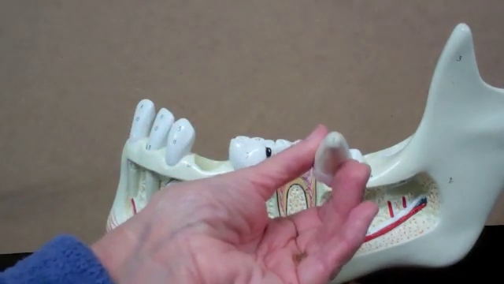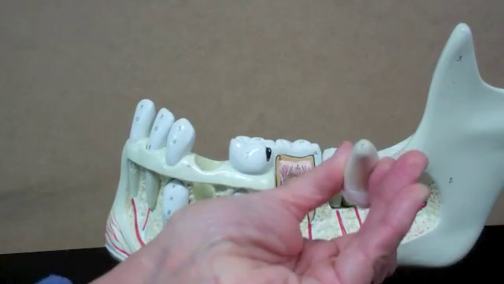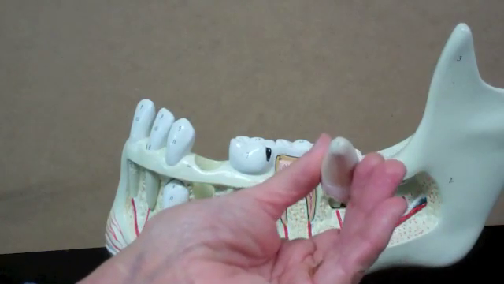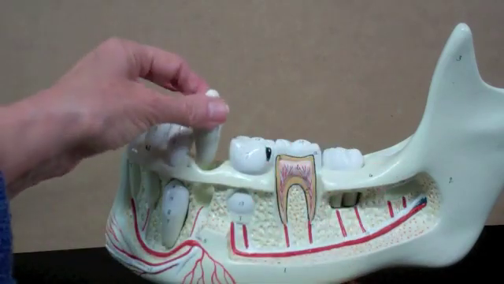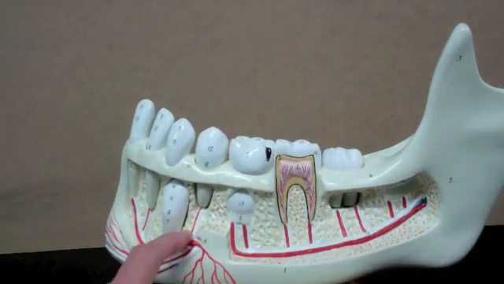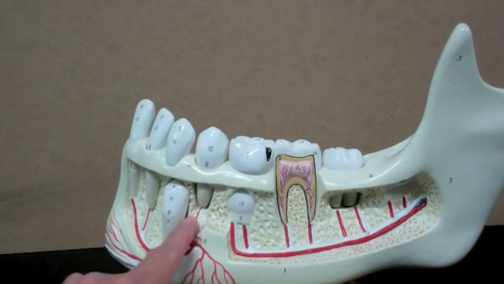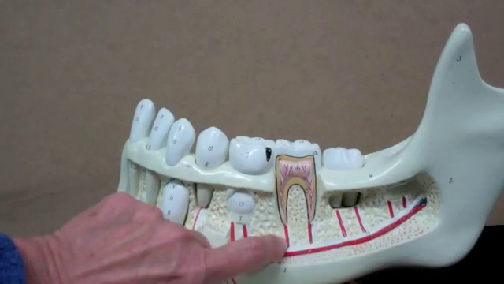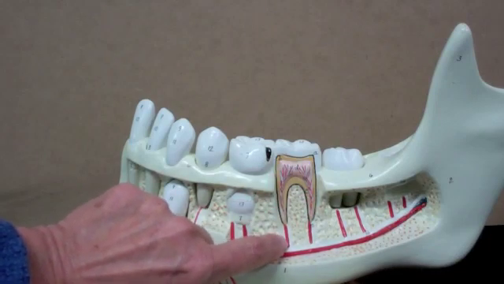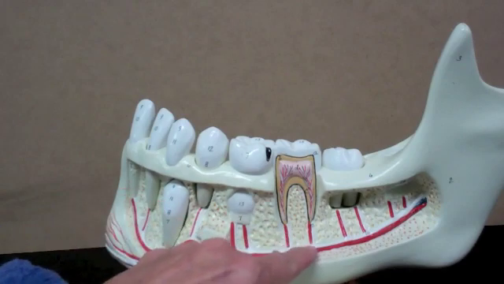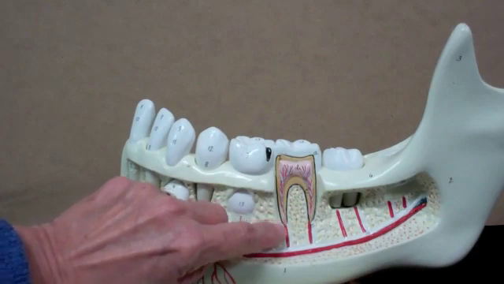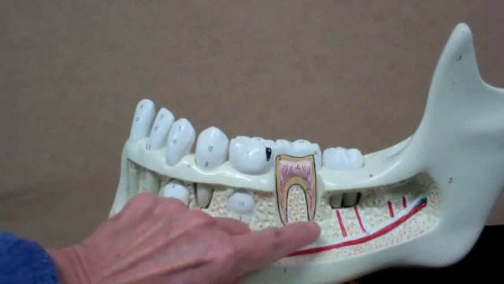In the root of the tooth, there's a little opening called the apical foramen. And it's through that opening that the blood vessels and nerves pass into the interior of the root. That's why this one is cut away, so we can see what's happening. So the white's meant to represent nerve, and the red is meant to represent blood vessels. And these are entering in through the roots.